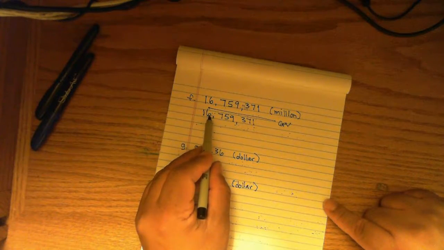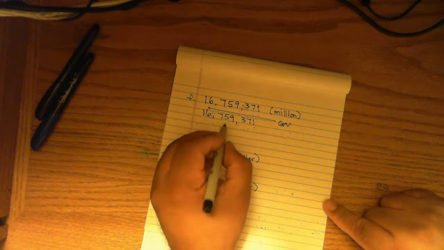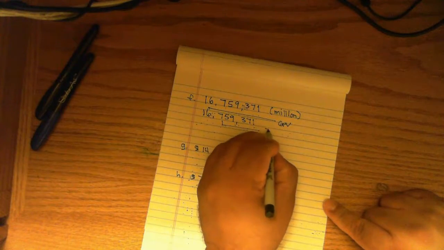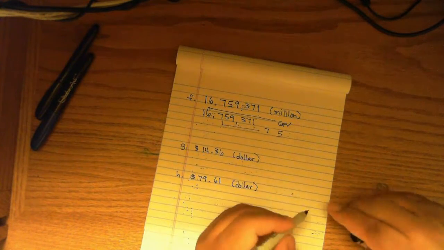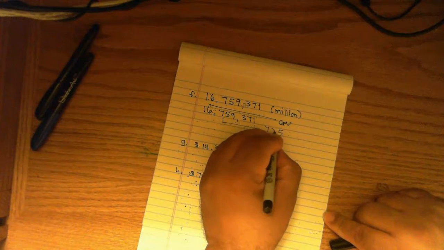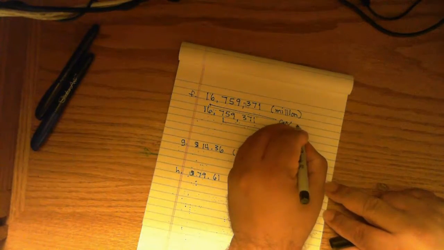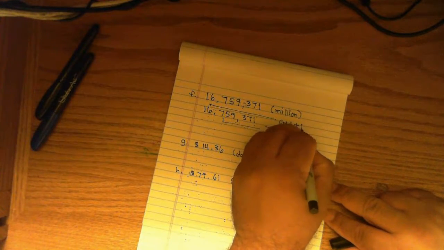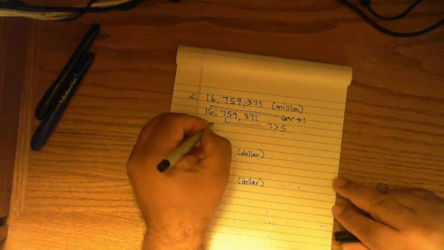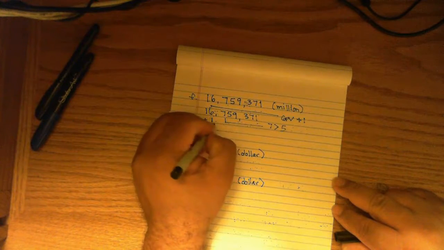We're going to take the digit to the right of the given place value, and we're going to determine its order relationship with 5. We know that 7 is greater than 5. So that means that the given place value increases by 1.